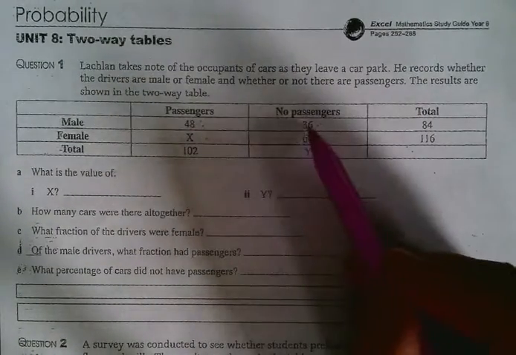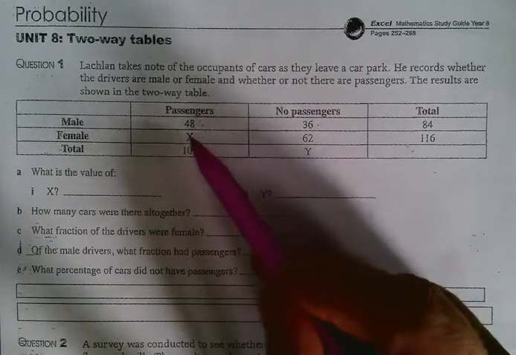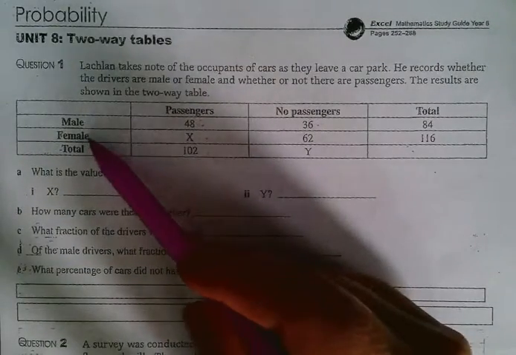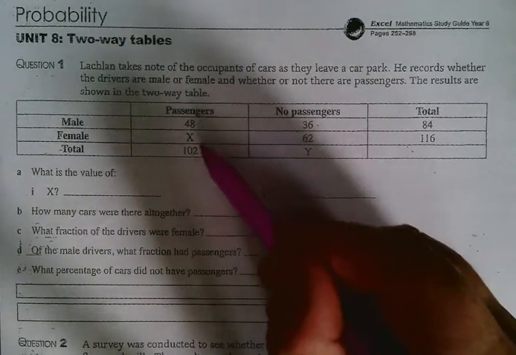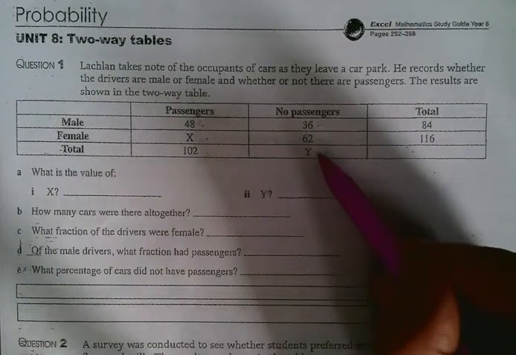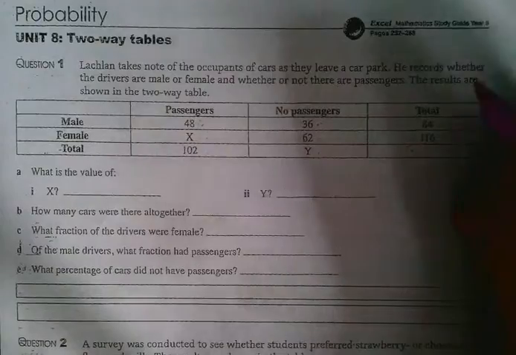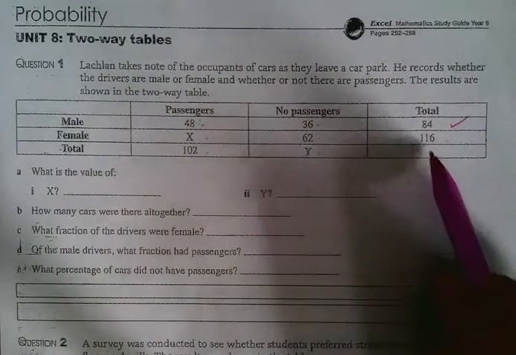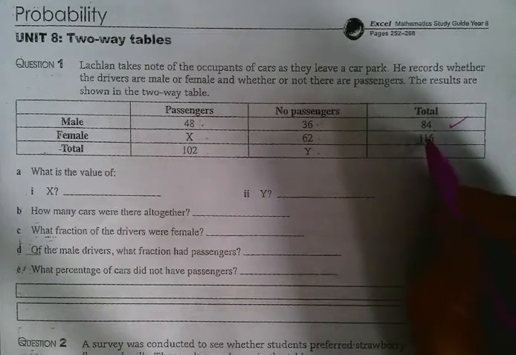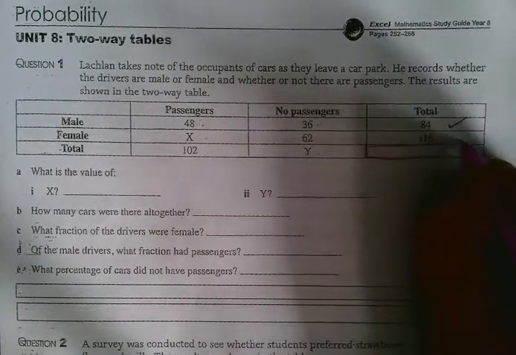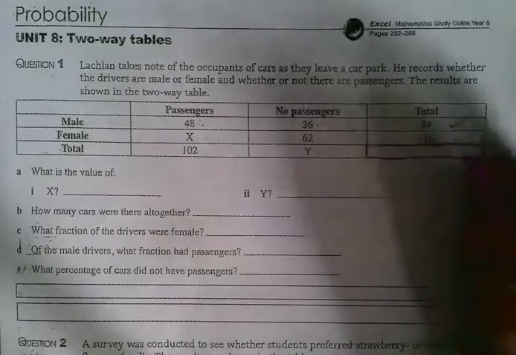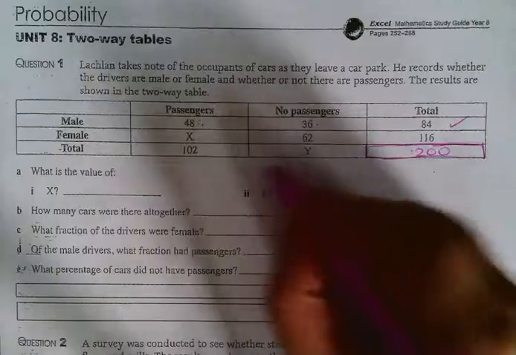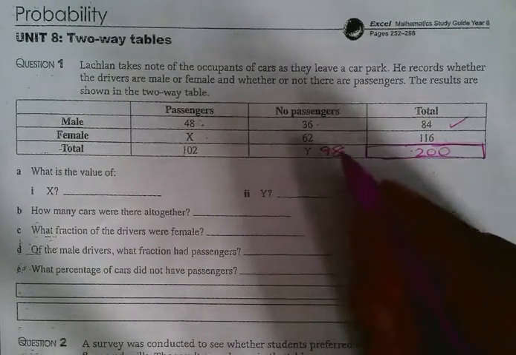Now the main thing here is that as you go across, 48 plus 36 gives you 84. X plus 62 gives you 116. So the total males is 84. The total females here is 116. So you have to add vertically, add 36 and 62 vertically to get Y. Then you add across, 48 and 36 gives 84. We know that's correct. X plus 62 gives 116, so we still have to work this out. And 102 plus Y gives this answer here, but that should be the same as 84 plus 116. So in this bottom right-hand corner, you get the total of everyone. So if we look at 84 plus 116, we get 200 there. So 102 plus Y is 200. This Y must be 98 because 102 plus 98 gives me 200.